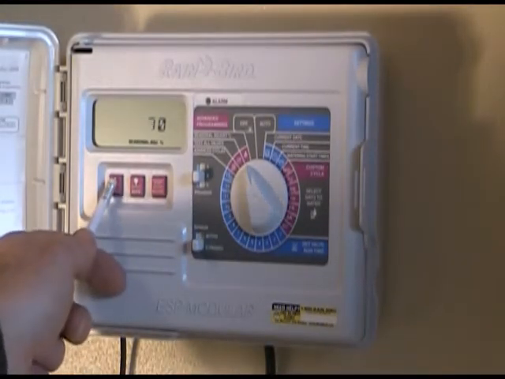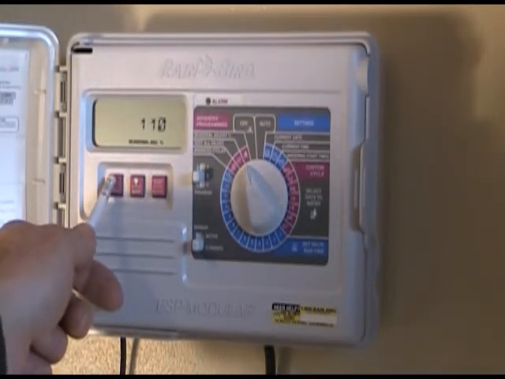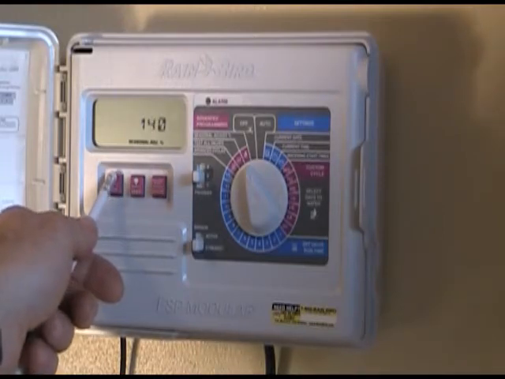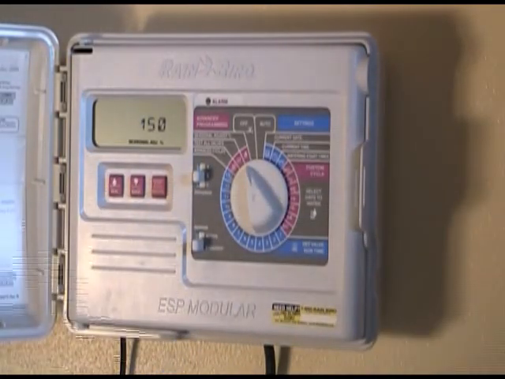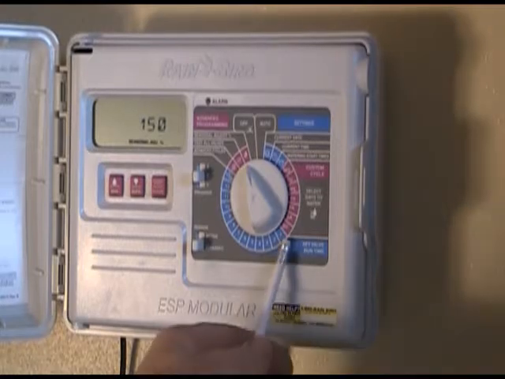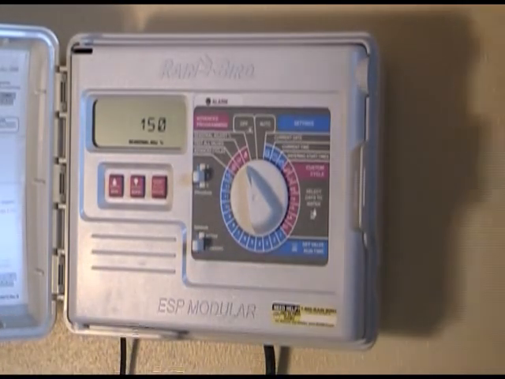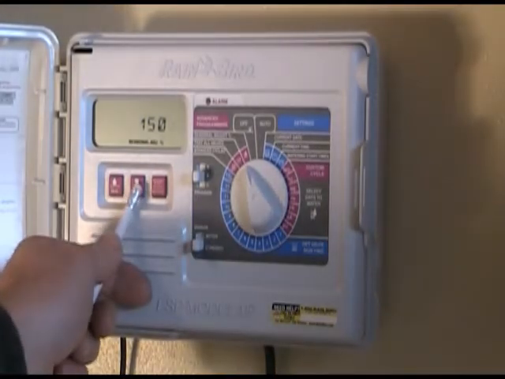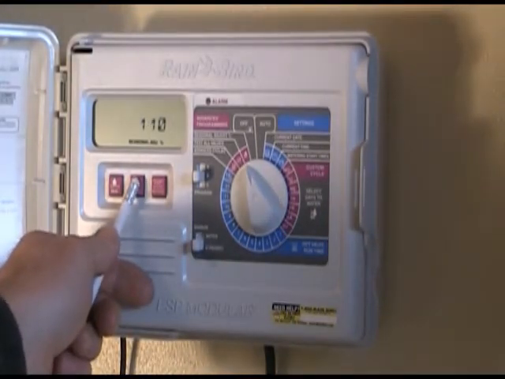The opposite goes that in August, if it gets real hot, you can bump it up 50%. What this does is it adjusts all of your valves instead of doing one at a time, trying to bump them all up. It's a real nice feature they've come out with in the past few years.